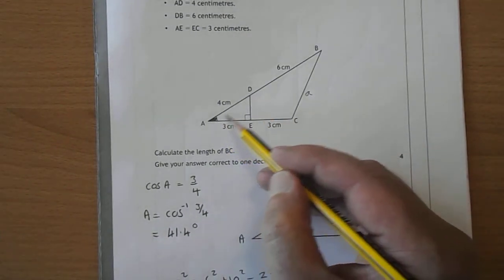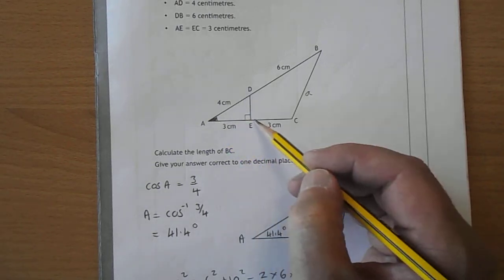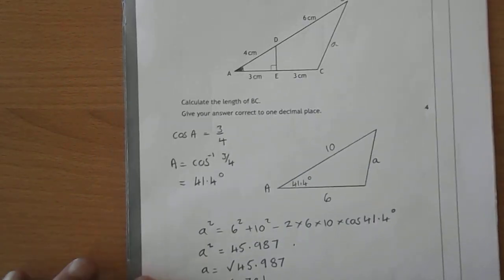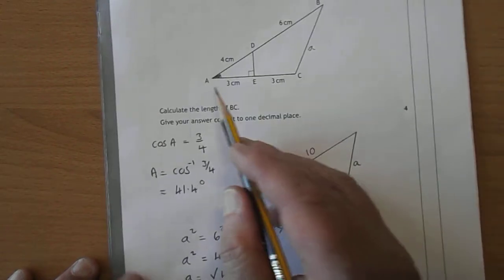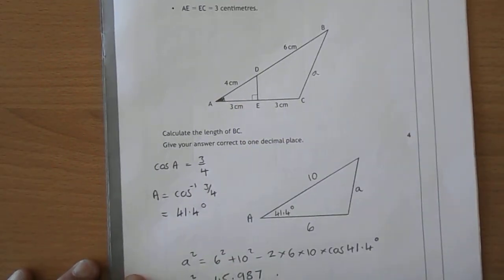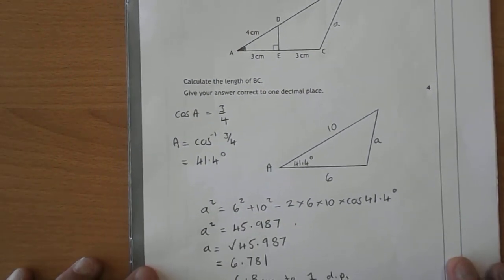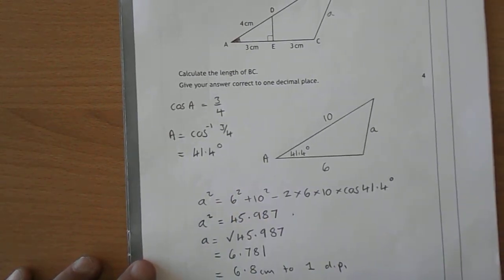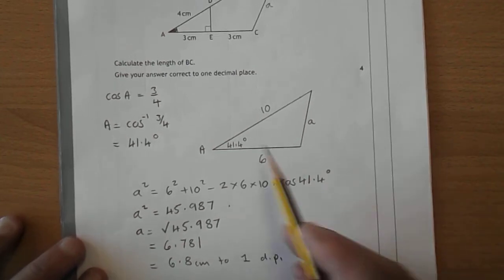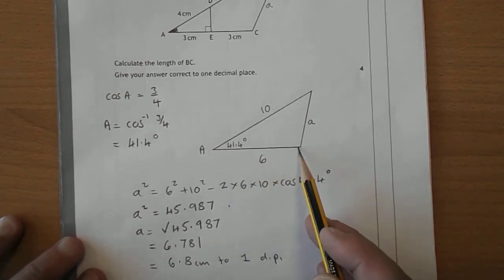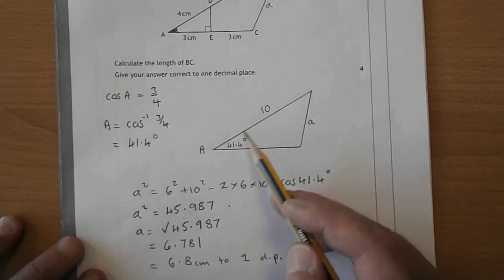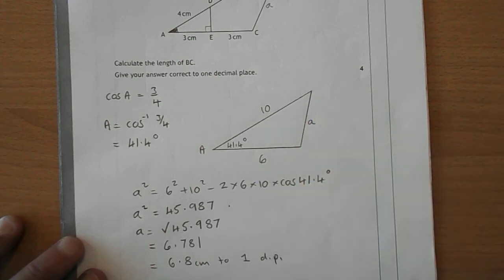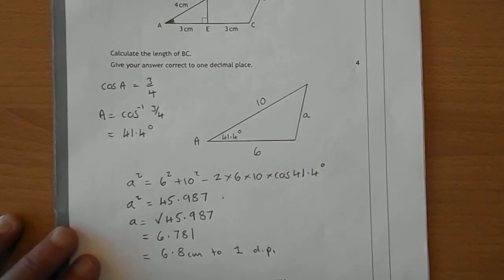Okay, now look at this here. We have a right angle triangle, so we can actually use National 4 SOHCAHTOA to get that one. The cos is adjacent over hypotenuse, so that's 3 over 4. Do a shift cos, and you get 41.4 degrees. So we are left with a situation where we have a line of length 6, a line of length 10, with an angle of 41.4 degrees there.